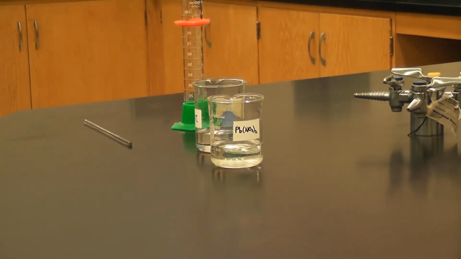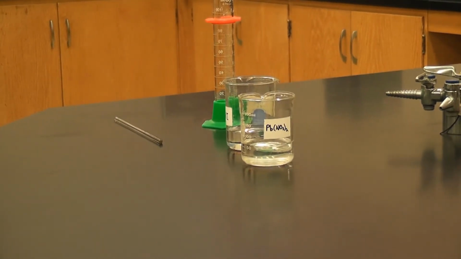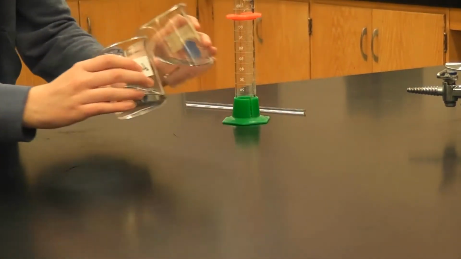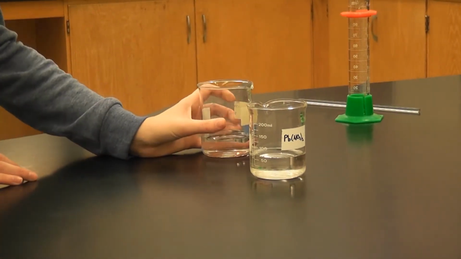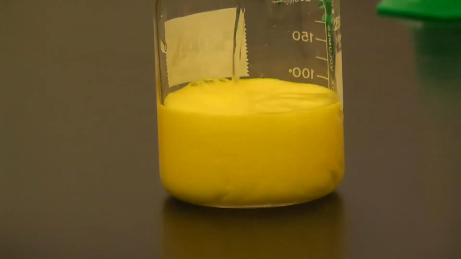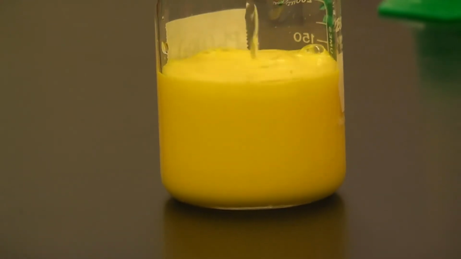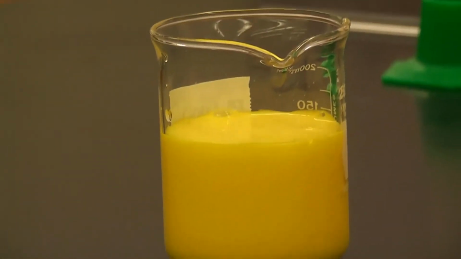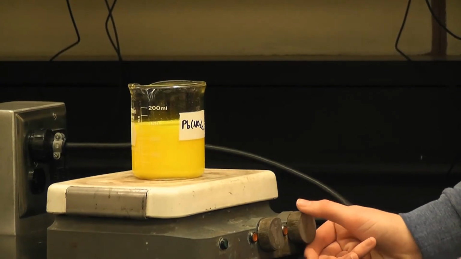So now that they're both dissolved, I believe we heat them until they boil. Let me just double check. Okay, no, first we add the KI solution to the lead nitrate solution. So now that they're both completely dissolved, we add the potassium iodide solution to the lead 2 nitrate solution. Slowly. Very slowly. Heat it to boiling for about 5 minutes, and then we're going to let it cool to room temperature.